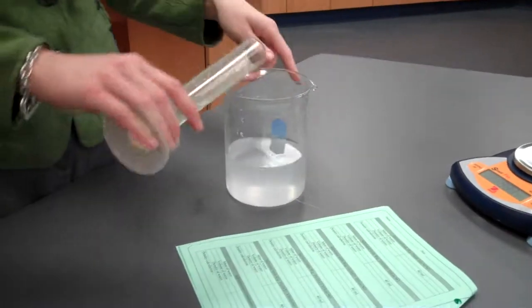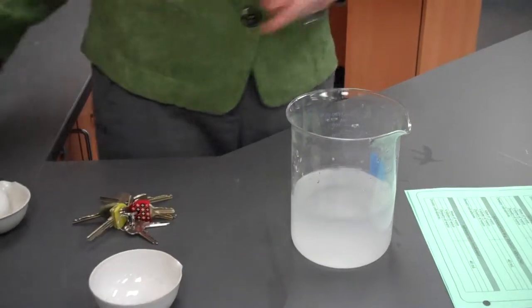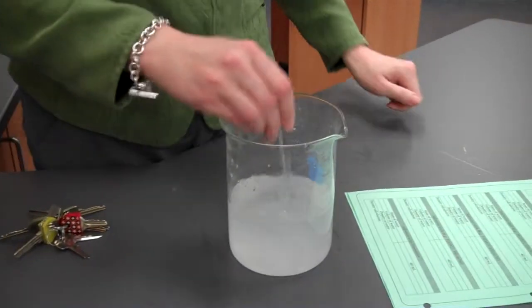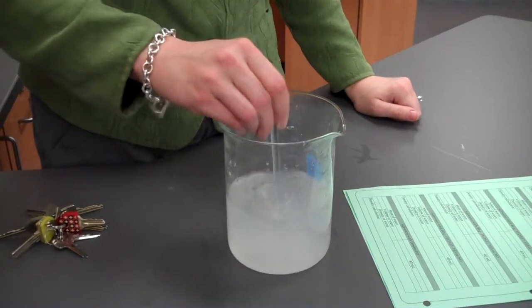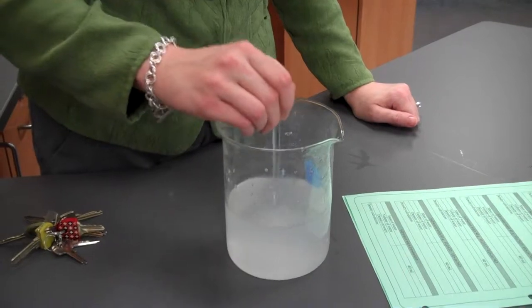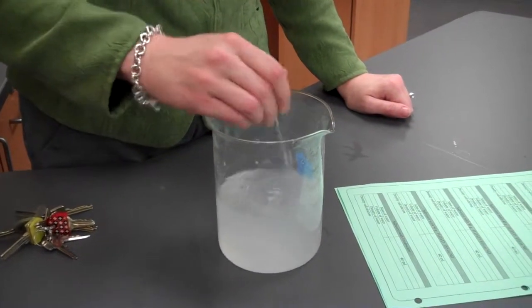Next, we're going to put that back in here. We're going to add 10 more grams of salt. We're going to stir that until all the salt has dissolved to make a solution. Right now it would be called a suspension because not all the salt is dissolved.